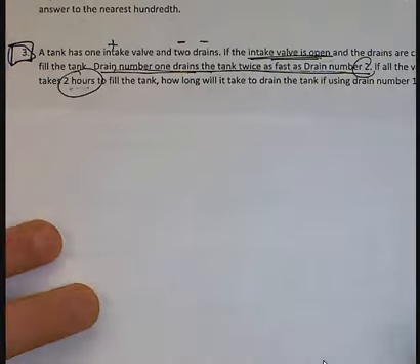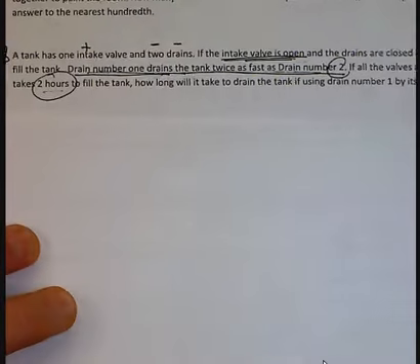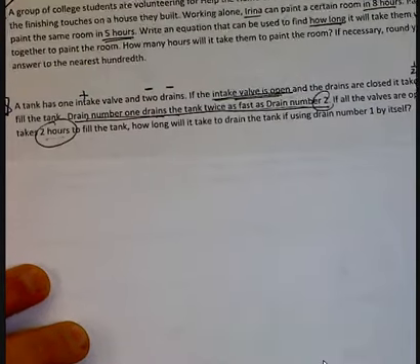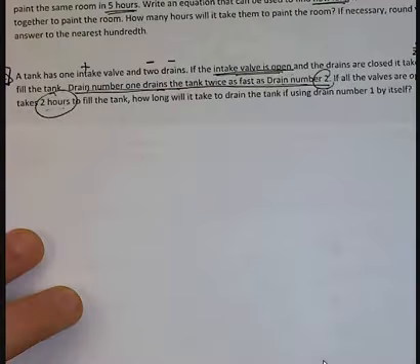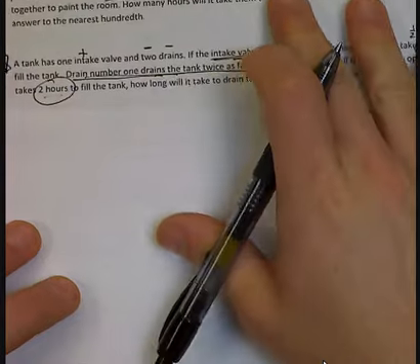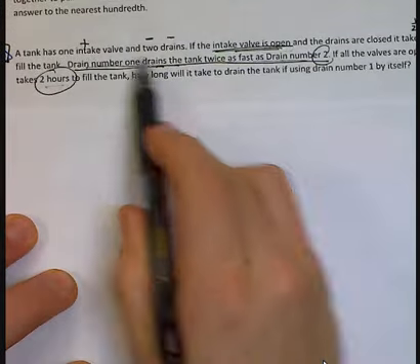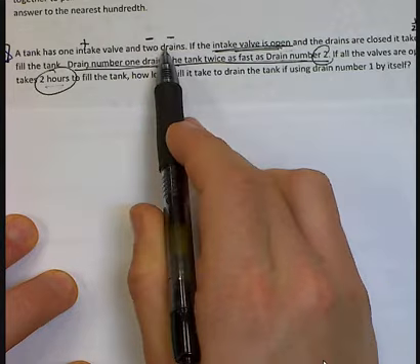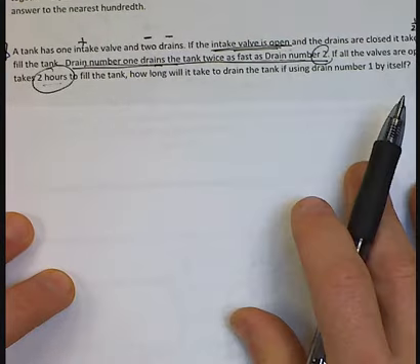Alright, we're going to have to be pretty careful with number 3. We're going to have to read it carefully and be careful with how we set up the equations here. We have an intake valve, so that's going to be positive. We have two drains, so those are both working against the intake valve, so we're going to call those negative.